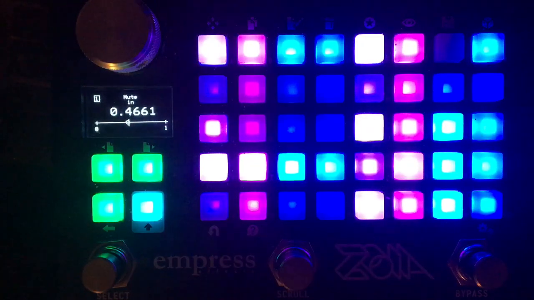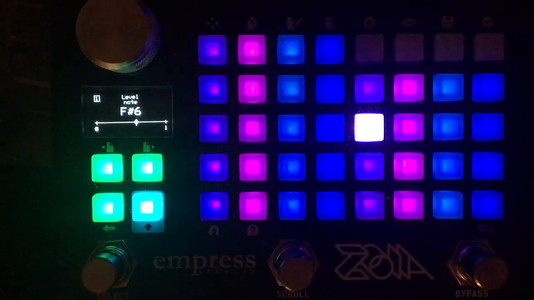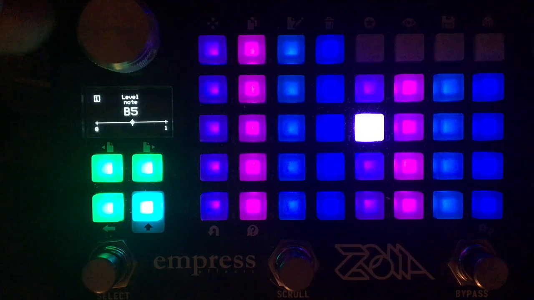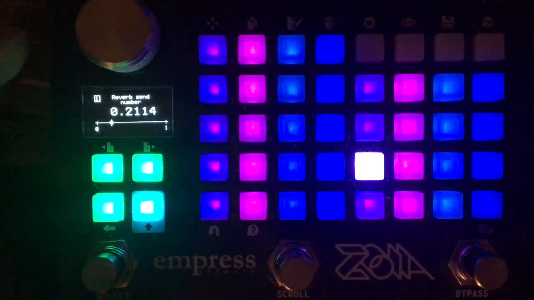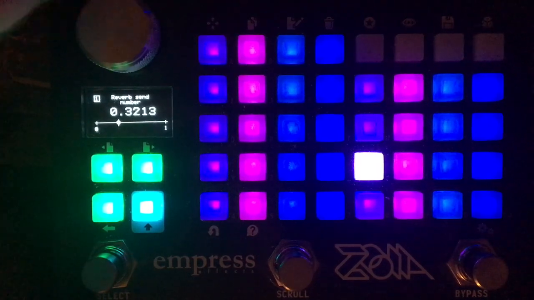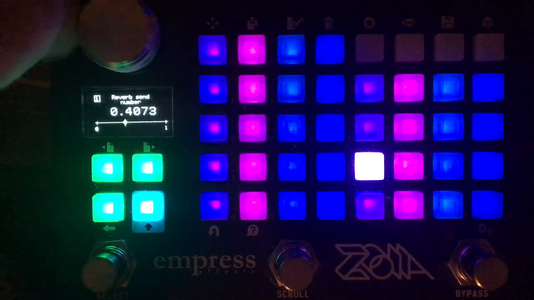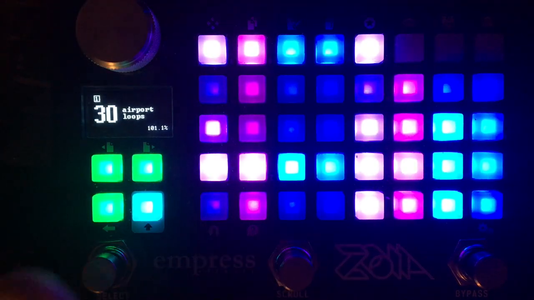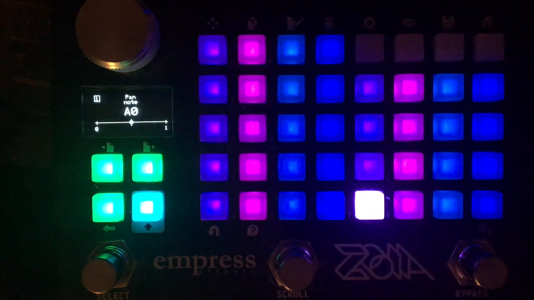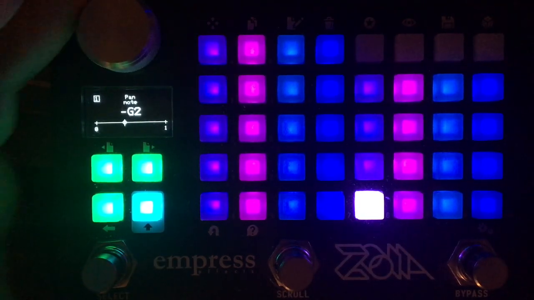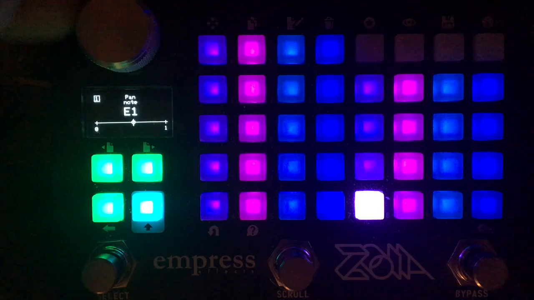I'm going to mute these again. After that, there's a level control, just an overall volume control for that loop. And then there's a reverb send. And the left stomp switch will max out the reverb decay. And then there's also a pan control, so you can move each voice around the stereo field.